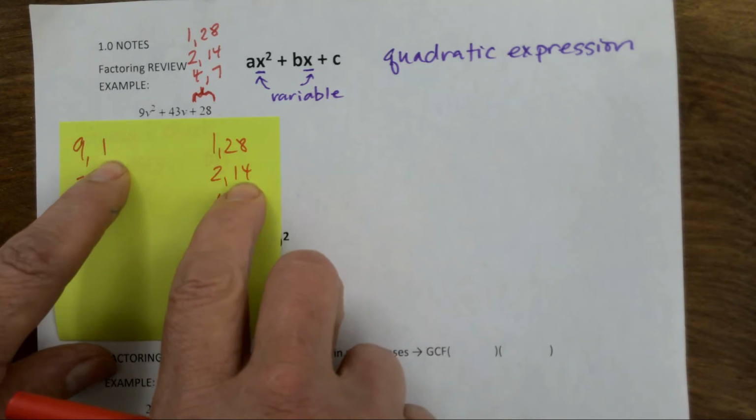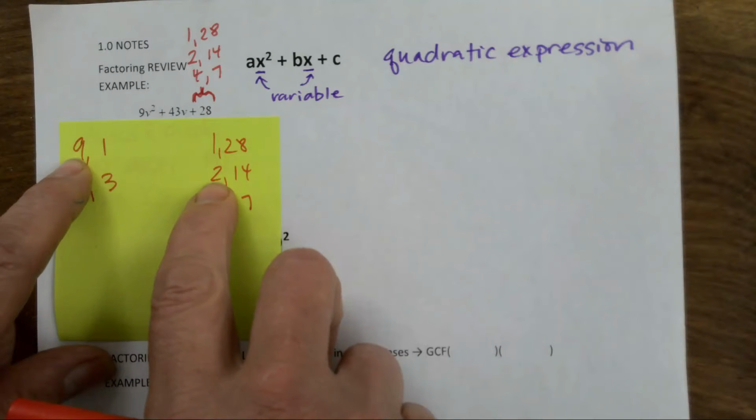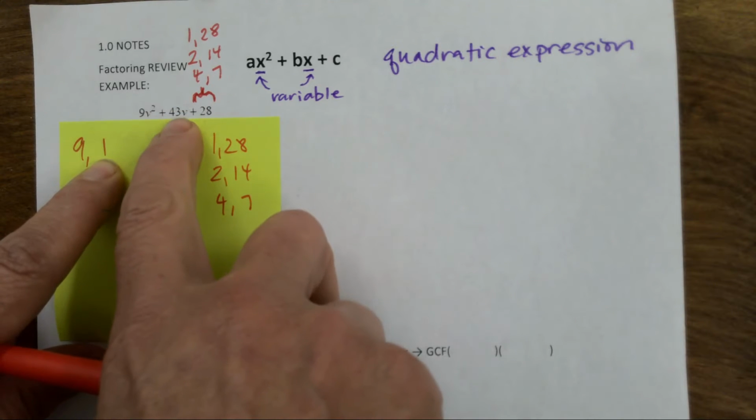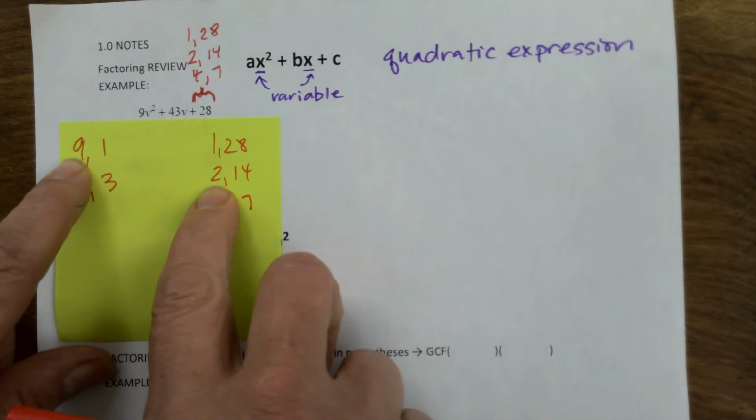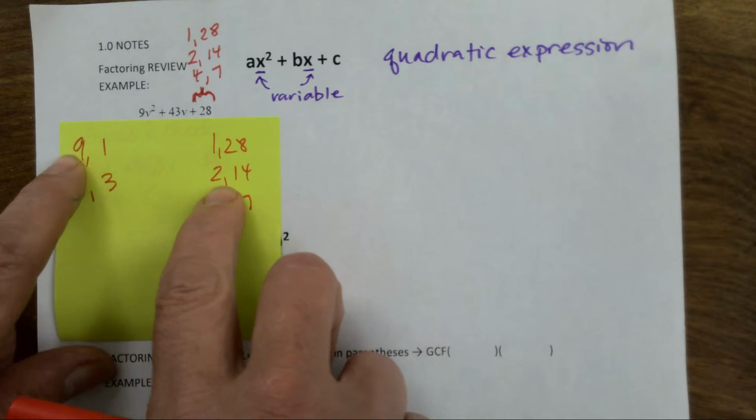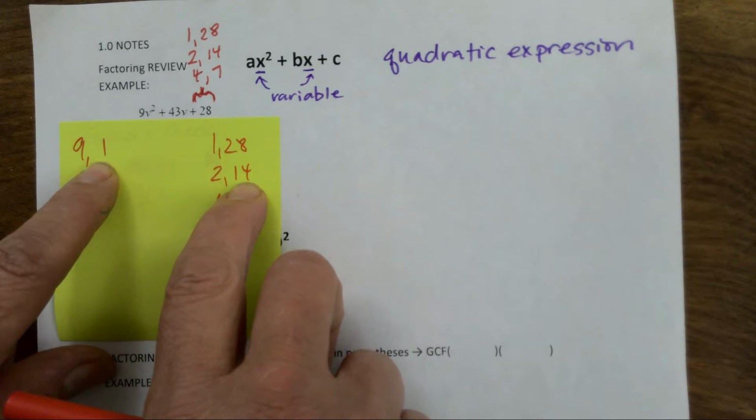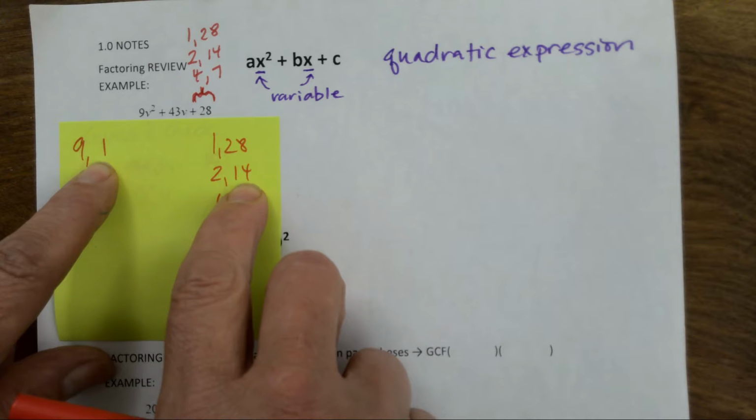18 and 14. Is there anything I can do with 18 and 14 to get 43? That's 9 times 2 and 1 times 14. 18 and 14. Anybody? 43? No. Okay. So then I'll flip it the other way.